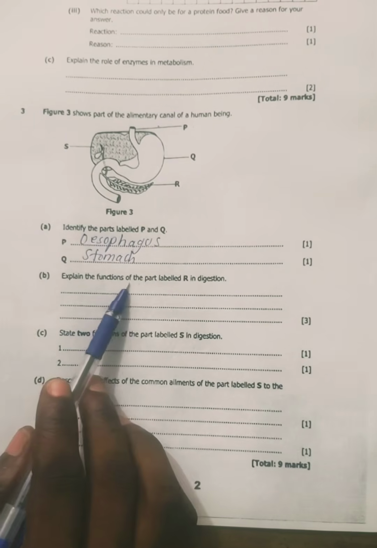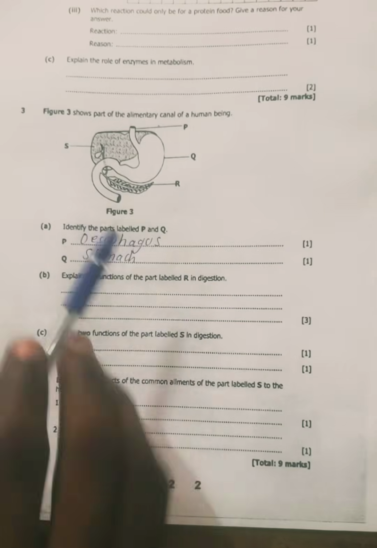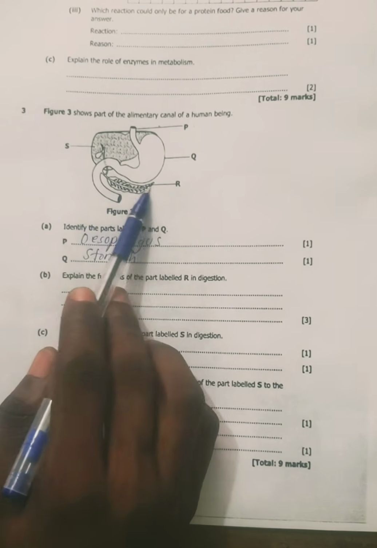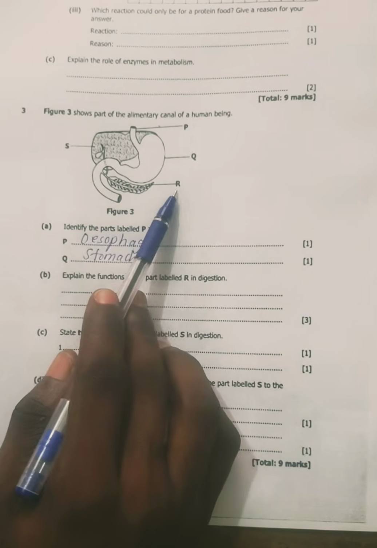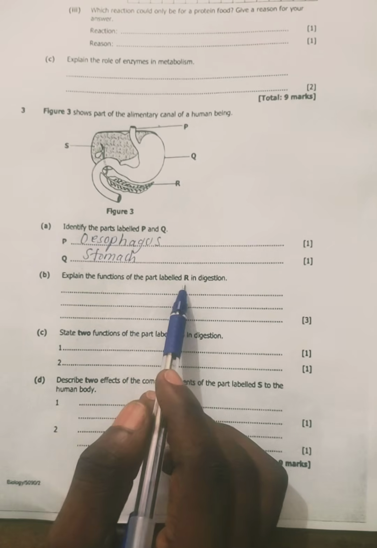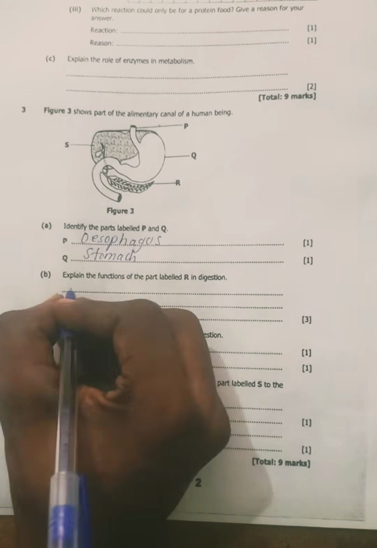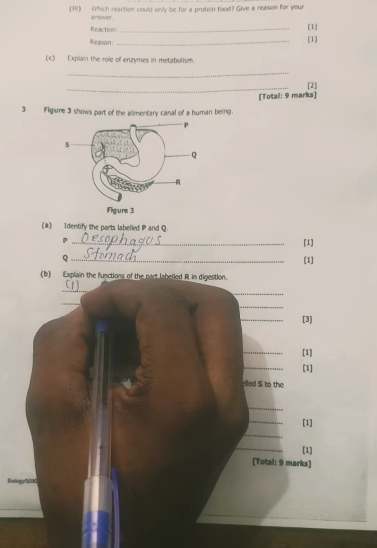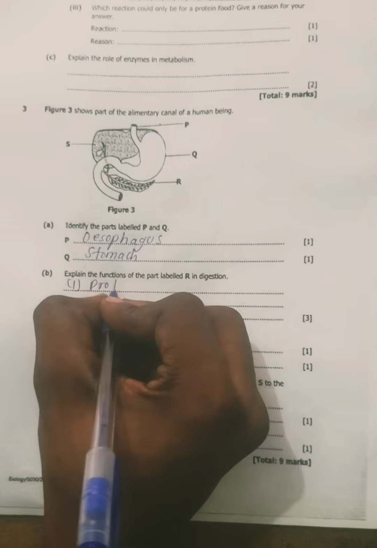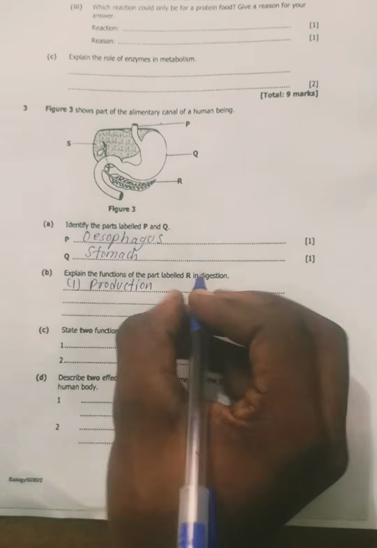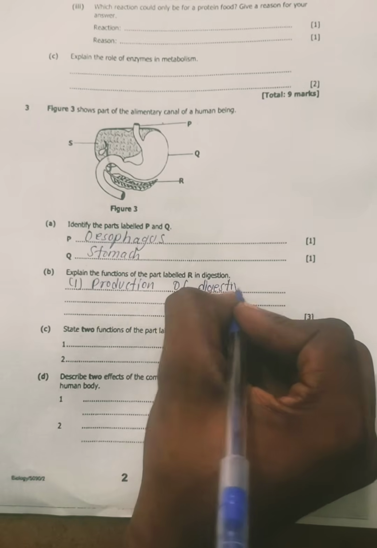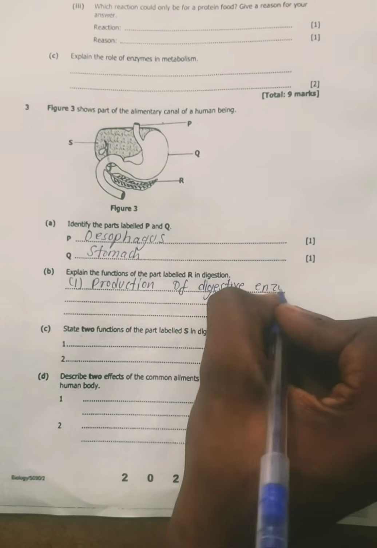Then B says, explain the functions of the part labeled R in digestion. R. What is R? It is looking like a leaf. What did we say? This is pancreas. So they want us to explain the functions of pancreas in digestion. So number 1, it is used in the production of digestive enzymes.